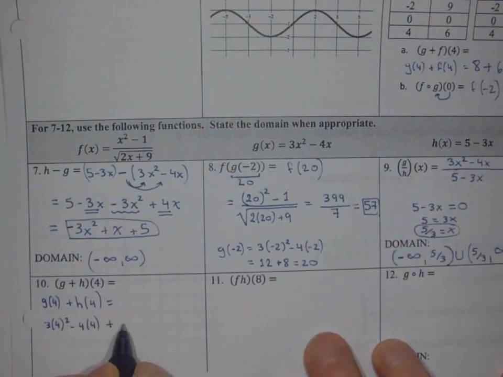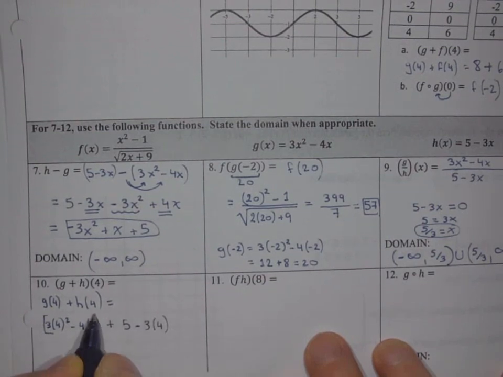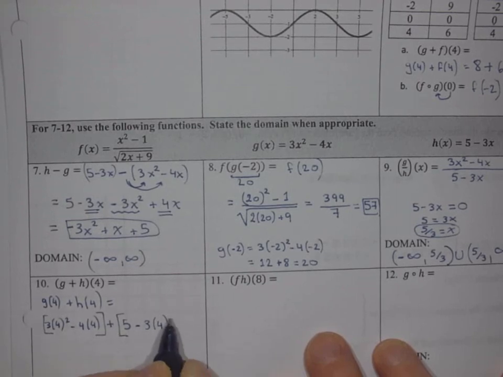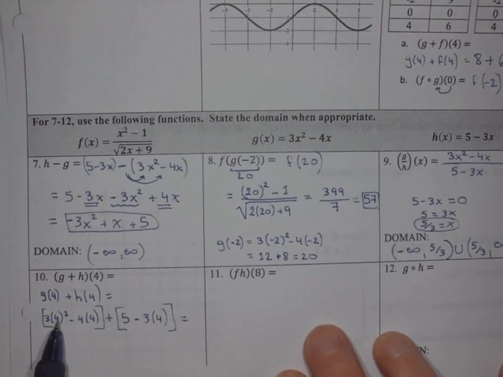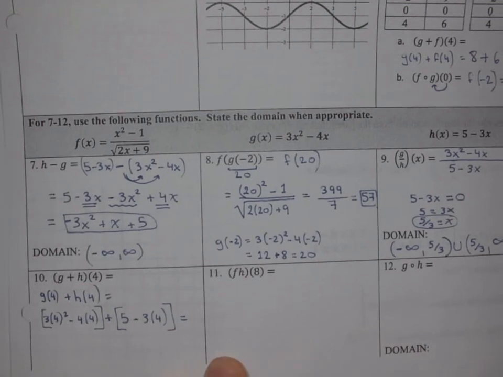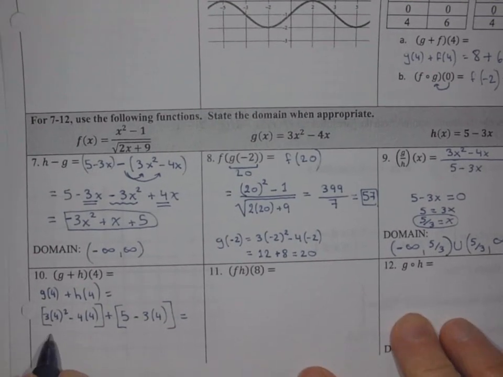So plus 5 minus 3 times 4. Right? So this right here is my g of 4, that's my g function, and this right here is my h of 4, that's my h function. Now I just simplify, compute that. So 4 squared is 16, and 16 times 3 is 48. So I have 48 minus 4 times 4, which is 16.